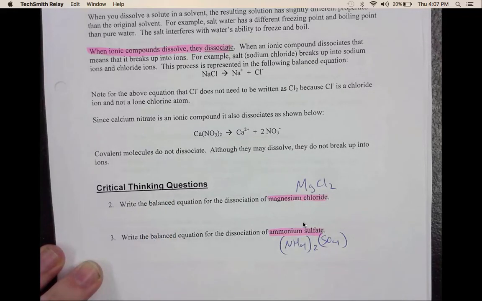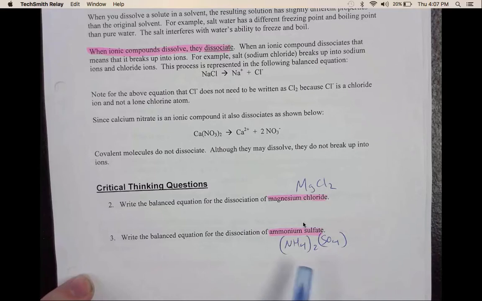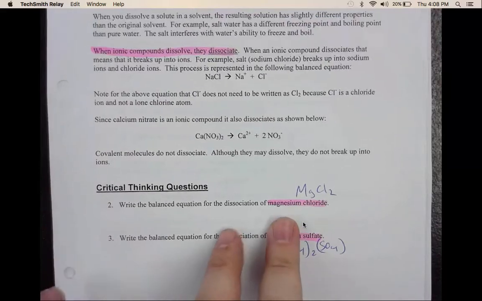Questions 2 and 3, you're just going to practice dissociating into the two ions. The first one I highlighted, magnesium chloride, I wrote the formula for you. The second one, ammonium sulfate, again I wrote the formula. So this time you can only practice the dissociation. Remember, when you dissociate, to include the charges and then include coefficients. Remember, we do not add subscripts. Subscripts come from crisscrossing when they bind, so we only ever add coefficients.